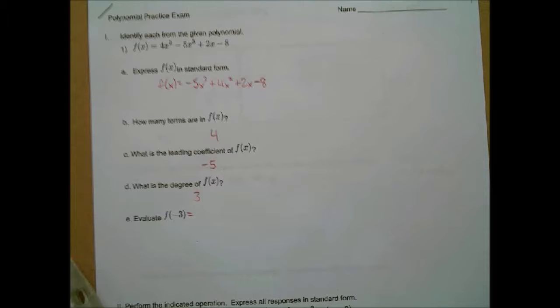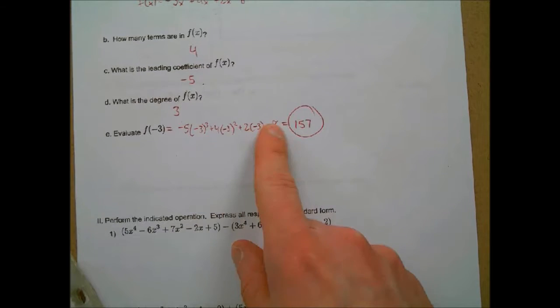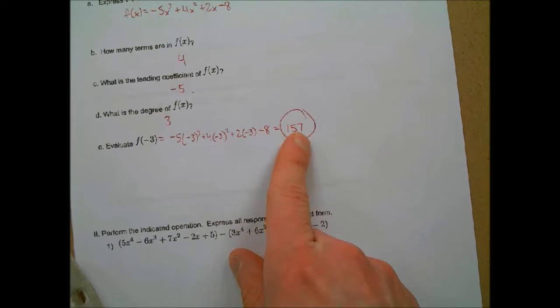What's the value? When you do that arithmetic and multiply it all out, what do you get? Did you type it in your calculator? I'll just say it here: 157 is what you should have gotten. So yes, that's right, Carson, but don't forget to actually do that and get the answer. So 157 at the end there.